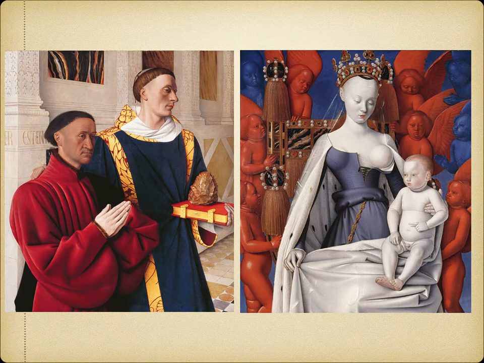Mary doesn't even look at the baby or the viewer. They seem almost unattached to each other. And what was interesting was the model for Mary was actually Agnes Sorel, and she had been the mistress to King Charles VII. The work was commissioned after her death.